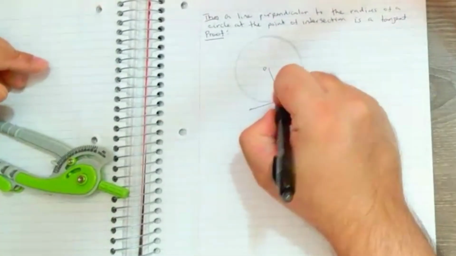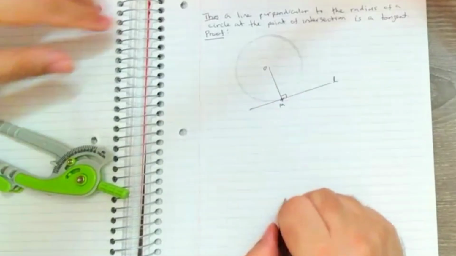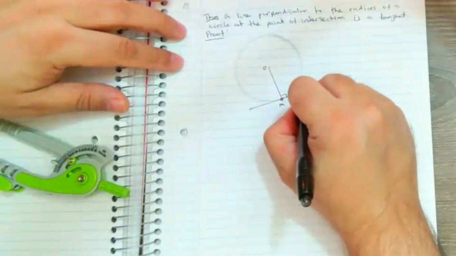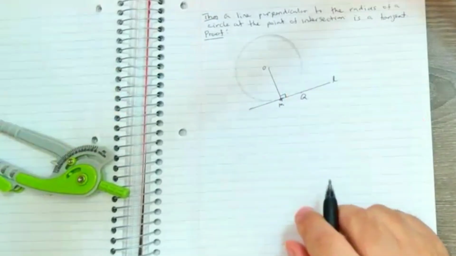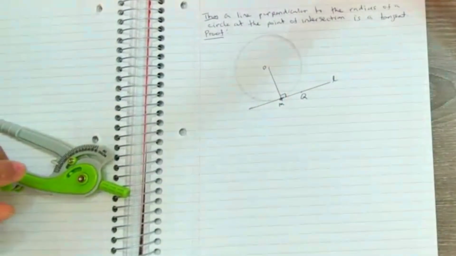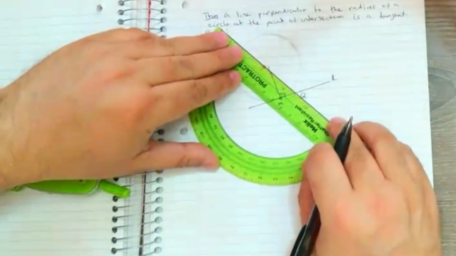And we'll call that point of intersection M. So let Q be any other point on the line L.